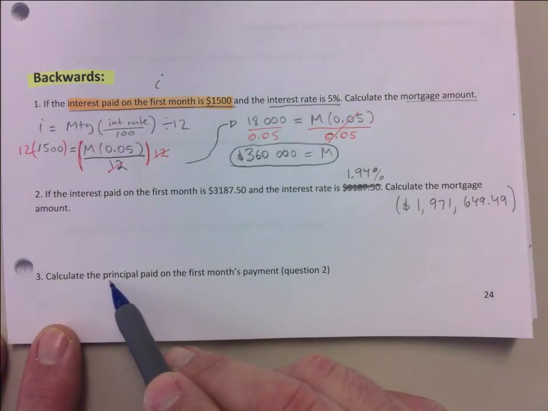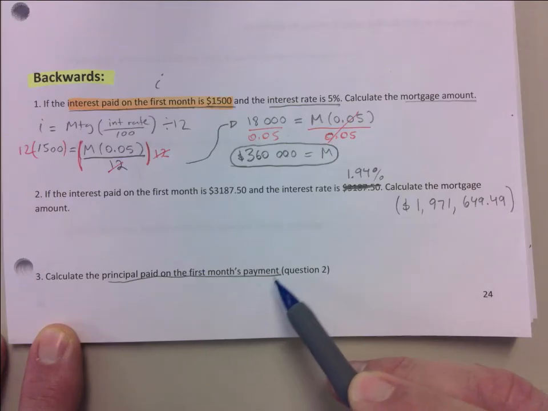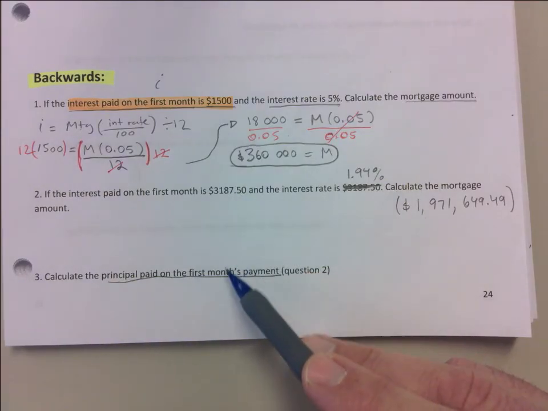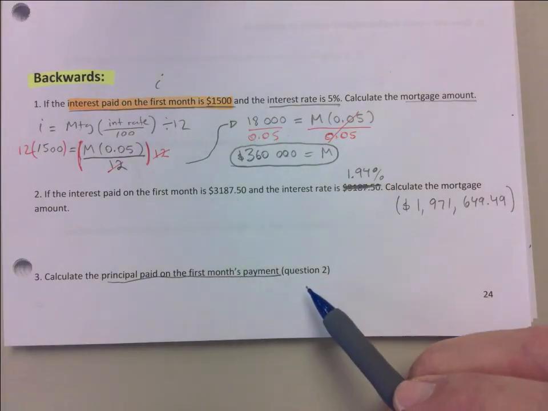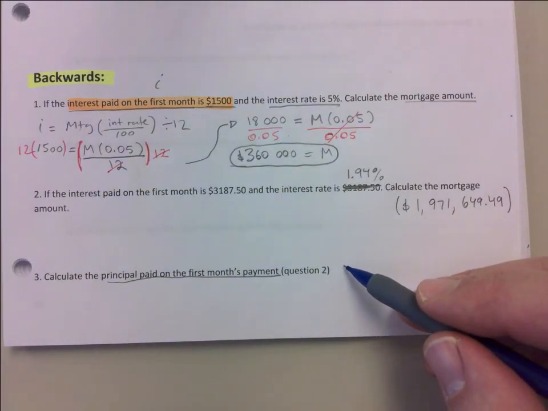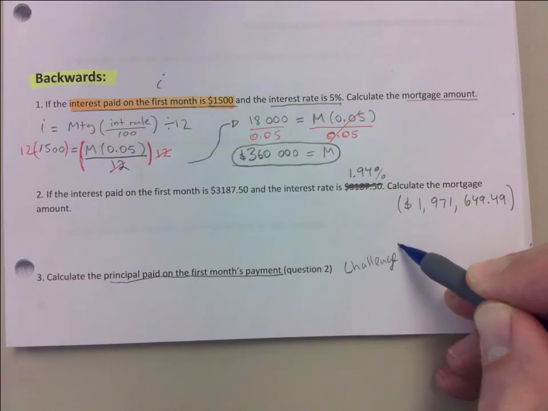3, calculate the principal paid on the first month. On the first month's payment based on this. You'd have to figure out the payment first. So maybe I'll just say omit. This is a challenge. And I cannot give you the answer right now.